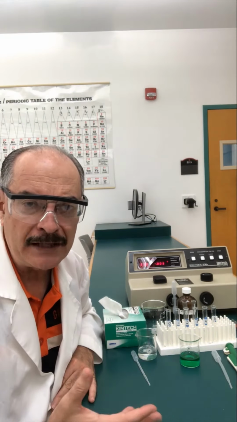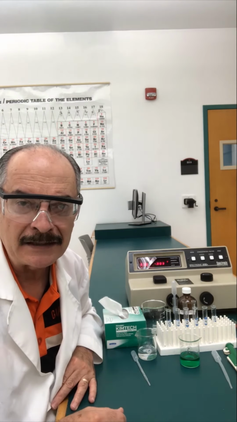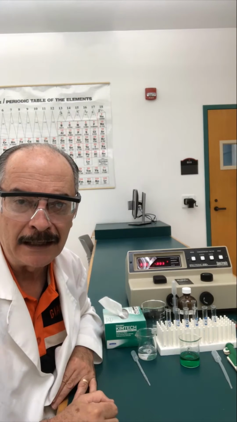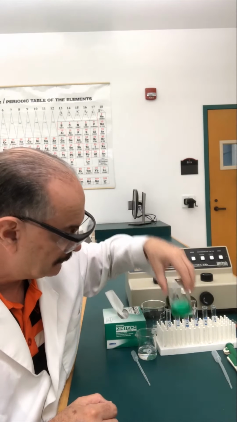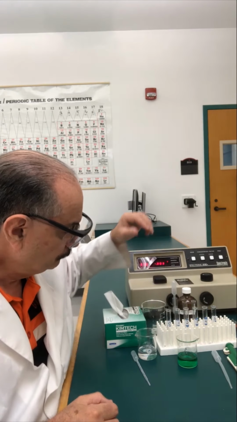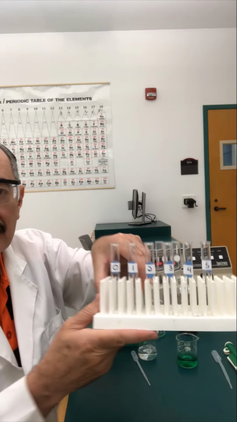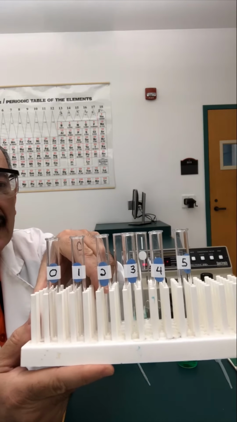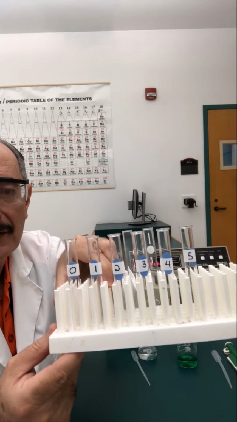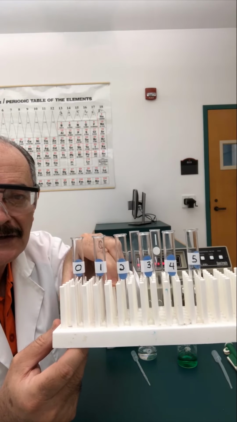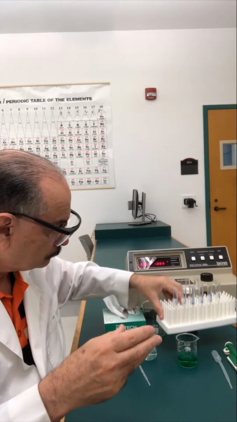Let me show you some of the equipment we're going to be using, some of the glassware, and then I'm going to walk you through this next part as we make specific dilutions of our test solution of viridis. We're going to have 6 test tubes that I've labeled from 0 to 5. As you will see later, the number represents the number of milliliters of our test solution that we're going to add, to be diluted with distilled water.